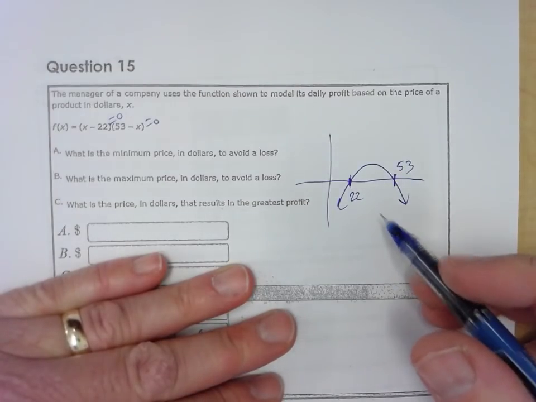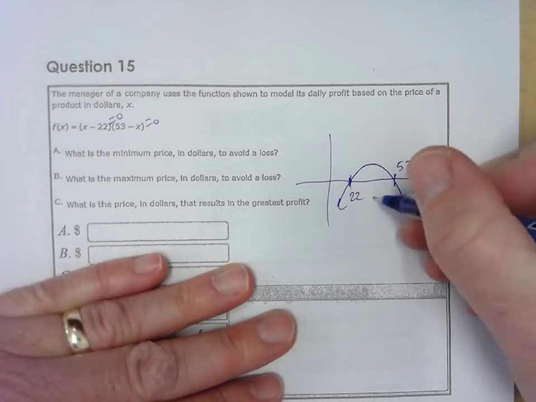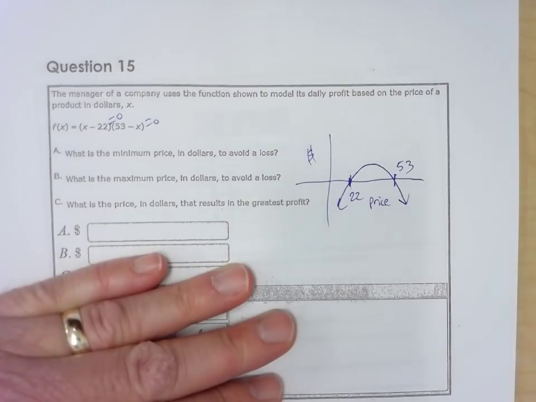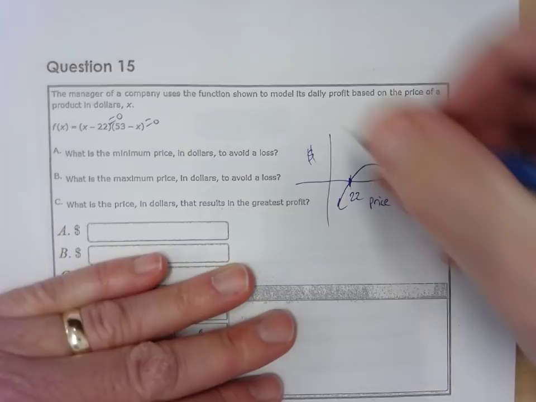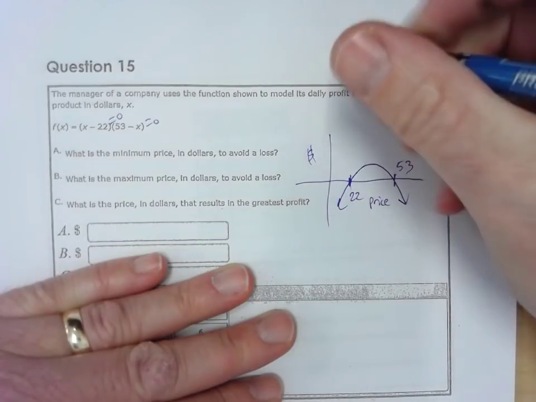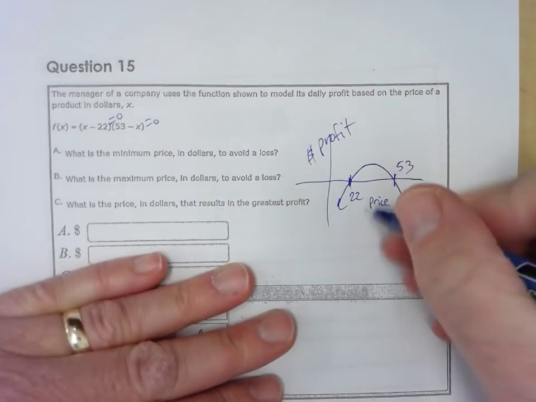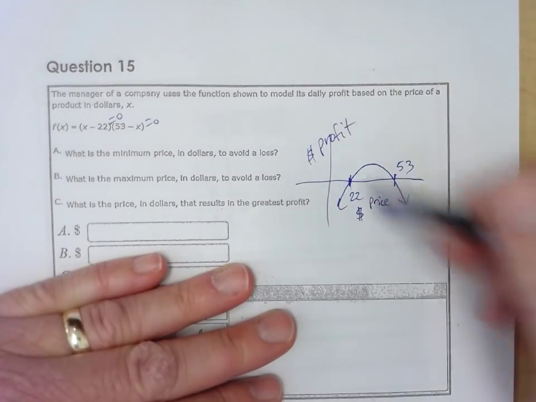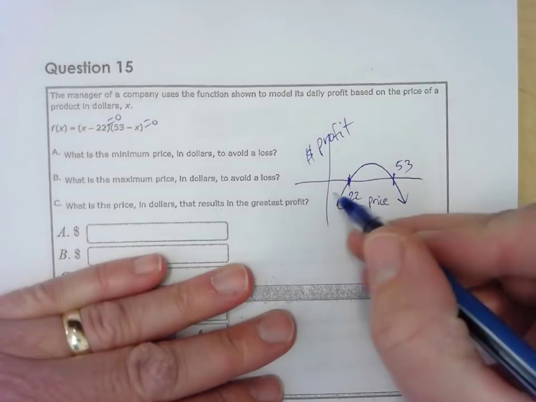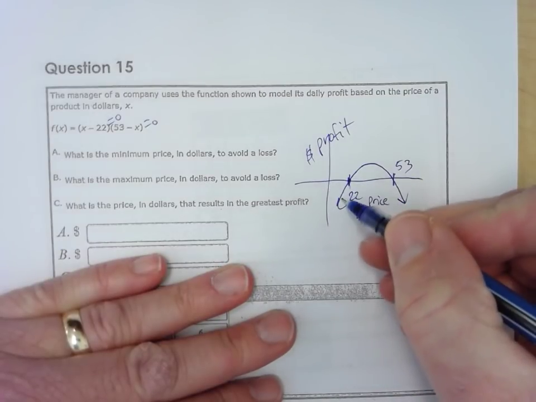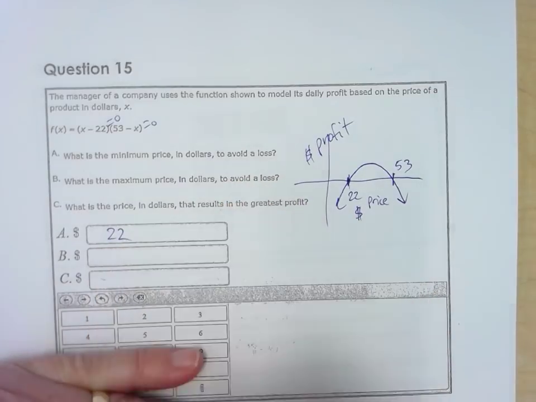So this is price across here, and then it's dollars over here. Or no, that's profit, but it's also in dollars. Okay, so we've got price, which is in dollars, and profit, which is in dollars. So technically each axis is in dollars. So if you charge $22, your profit is 0, but you're not going to lose any money. So that's the answer to A, 22.